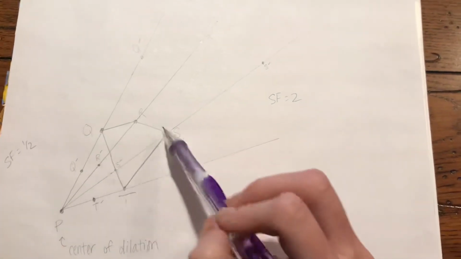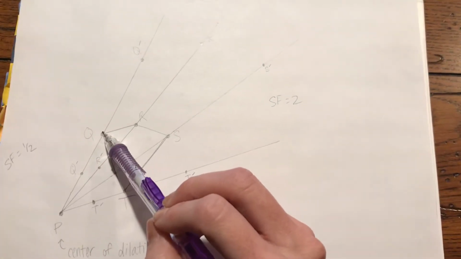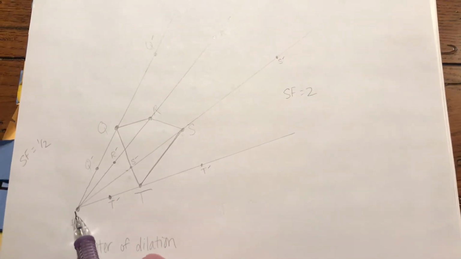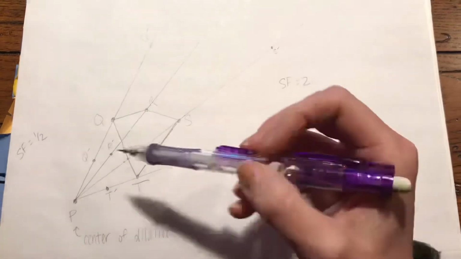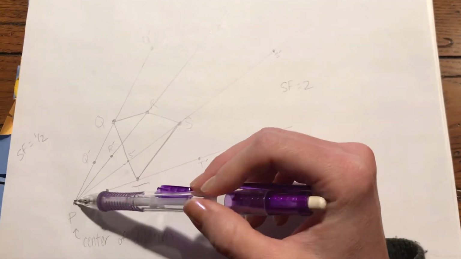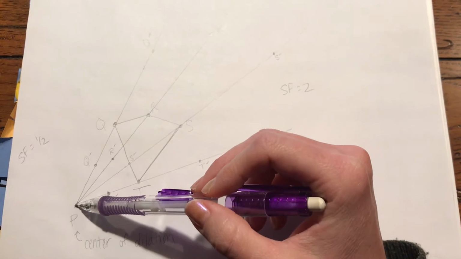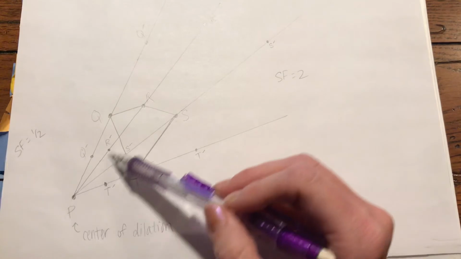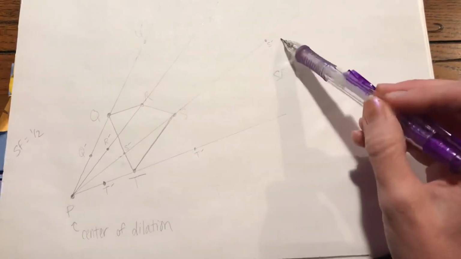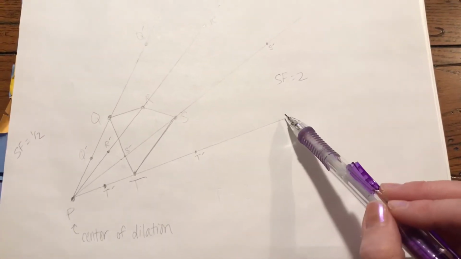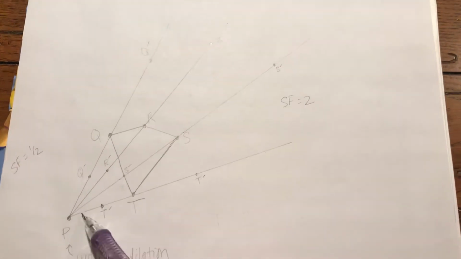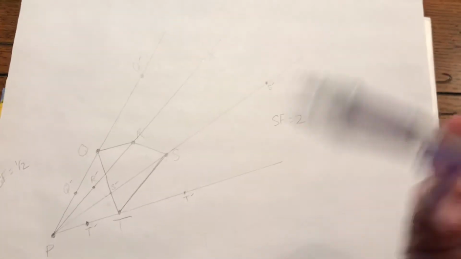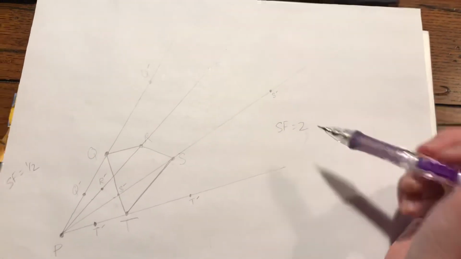Once I have these points, I used my straight edge to put a center of dilation off to the side somewhere. And then I used my straight edge to connect a ray that went from my center of dilation through my original points and extended out through each point. Nice and far. Actually, some of them I didn't make far enough, and then I had to go back and add more later. So go ahead and extend it even to the edge of the page if you want to.